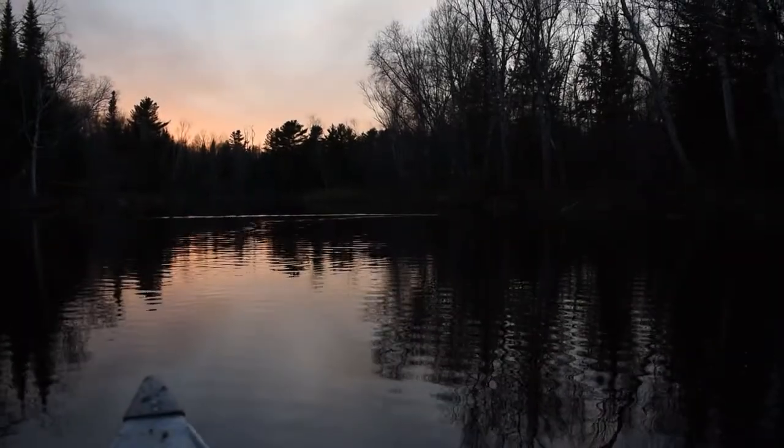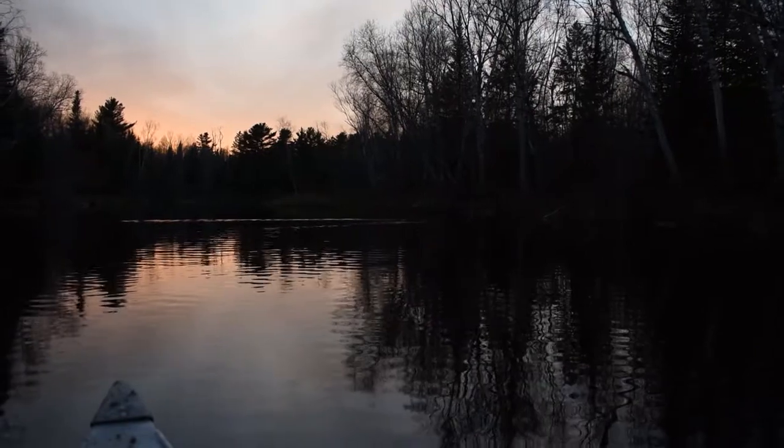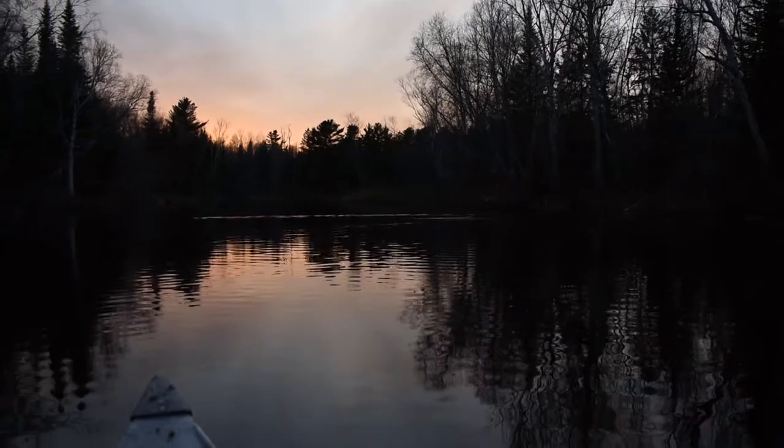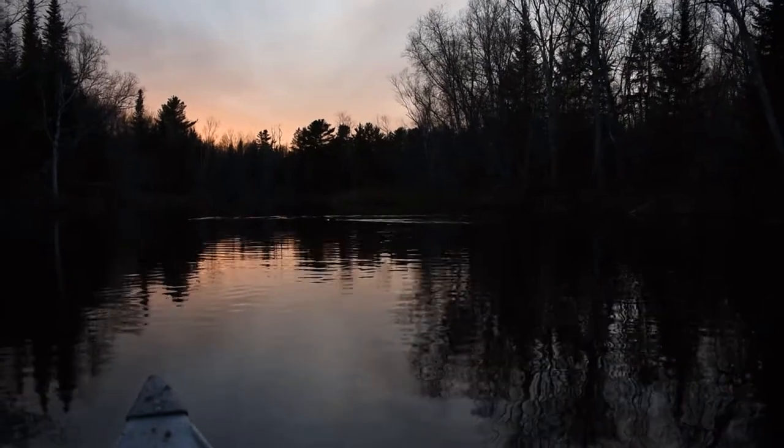The sun has set, so it's time to head home, just in time to see the beavers on patrol. They splash their tails to warn other beavers of the danger that I might pose. But don't worry, they're safe with me.